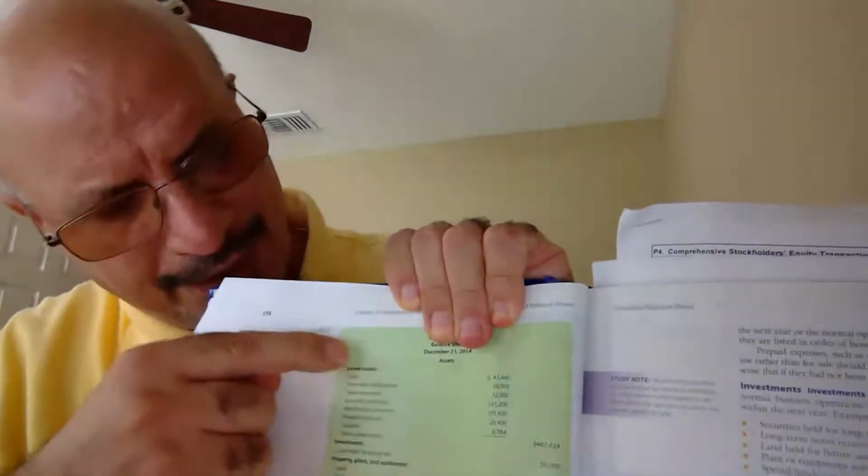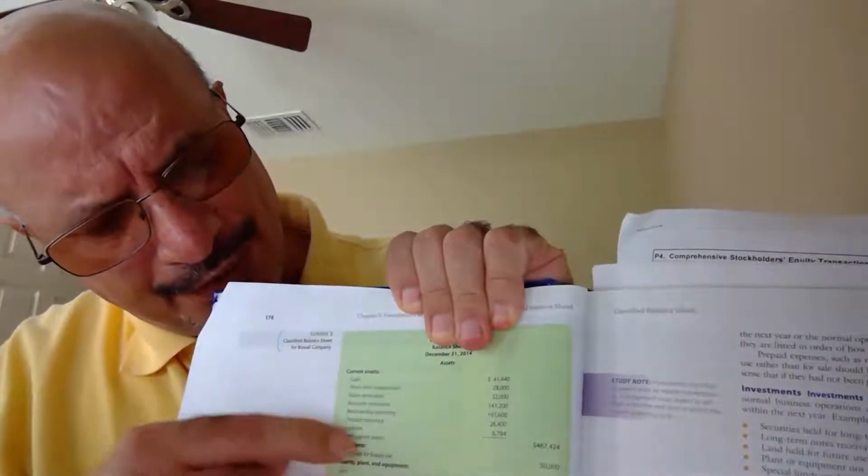Then you total those, and that will give you total current assets. Looking over here at the exhibit again, notice that the first category is your current assets.